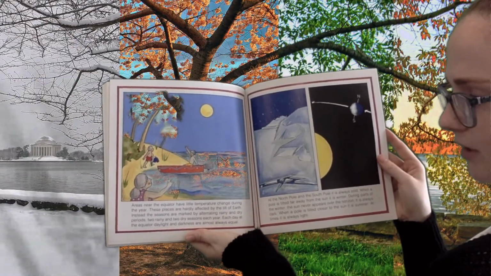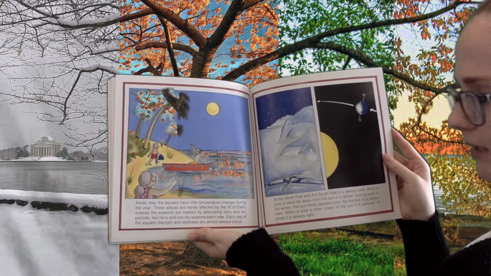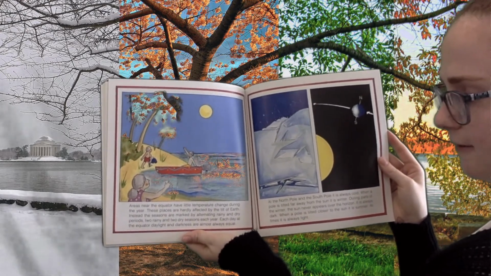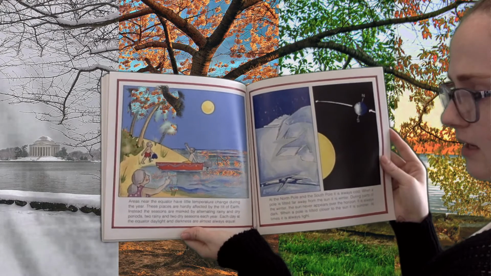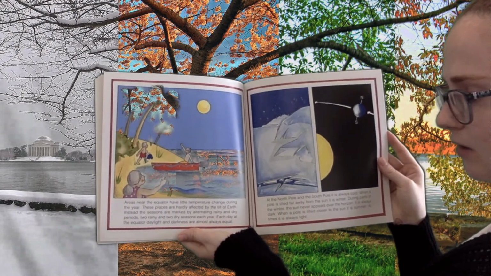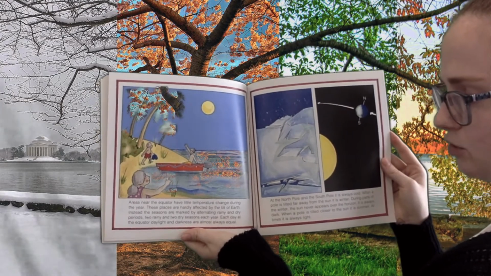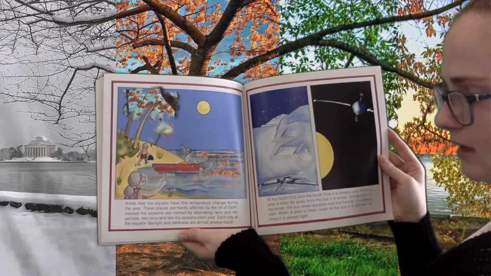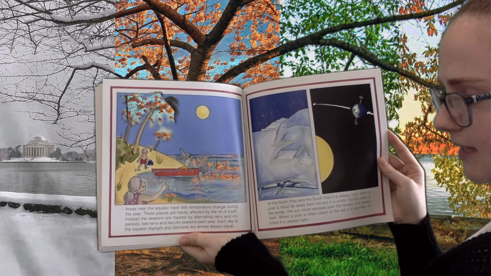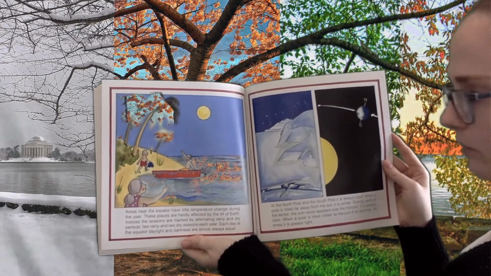Areas near the equator have little temperature change during the year. These places are hardly affected by the tilt of the Earth. Instead, the seasons are marked by alternating rainy and dry periods. 2 rainy and 2 dry seasons each year. Each day at the equator, daylight and darkness are almost always equal.